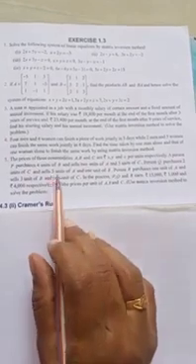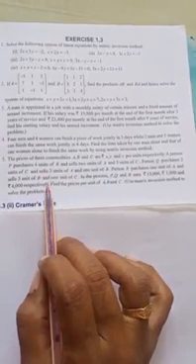See, a person P purchases 4 units of B and sells 2 units of A and 5 units of C. What is the meaning? P purchases 4 units, so his amount is being loss, isn't it? He is buying, so he has to give the money. And he sells means he is gaining 2 units of A's amount and 5 units of C's amount.